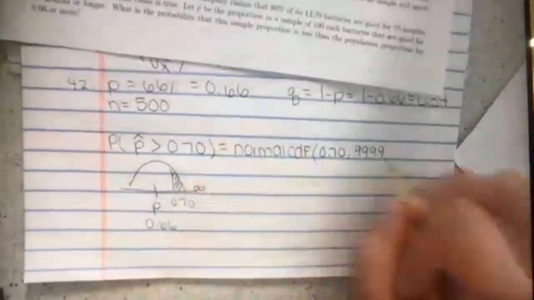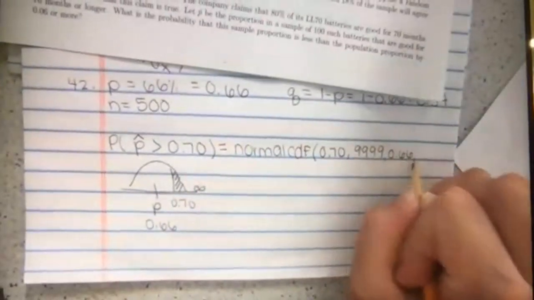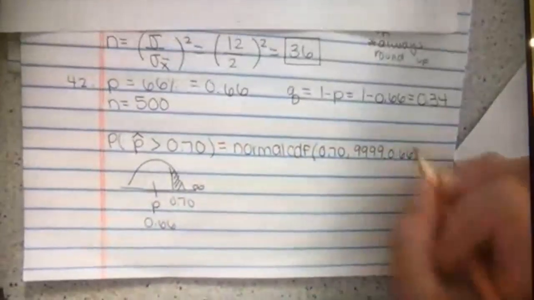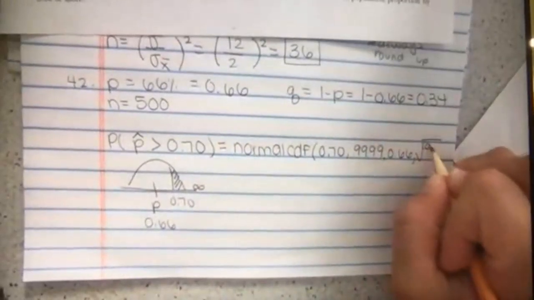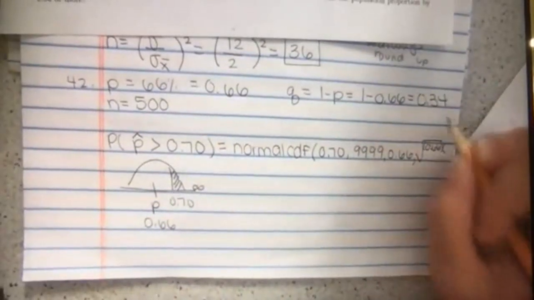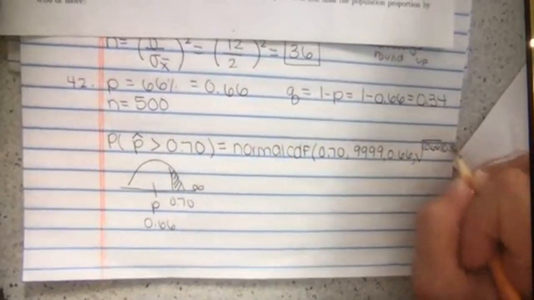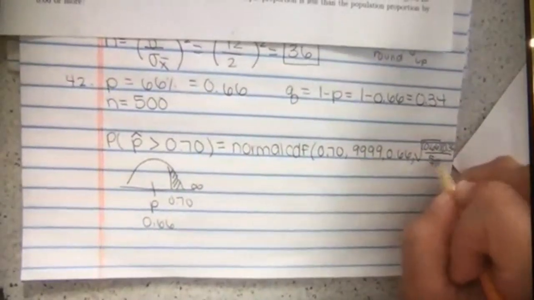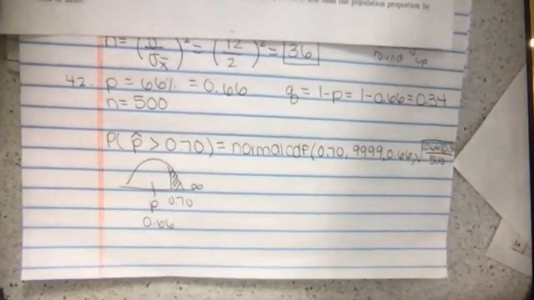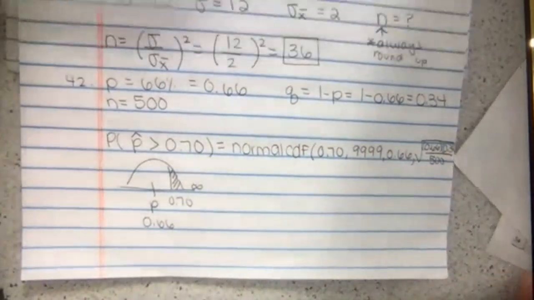Our mean is our p-value, which is 0.66. And our standard deviation is the square root of p, which is 0.66, times q, which is 0.34, divided by n, which is 500. So just plugging that into our calculator, that's it.